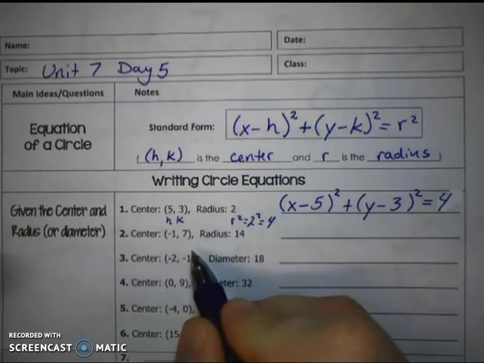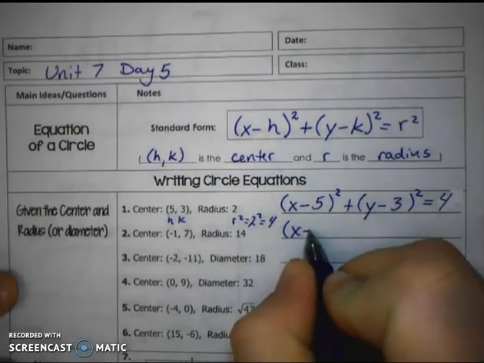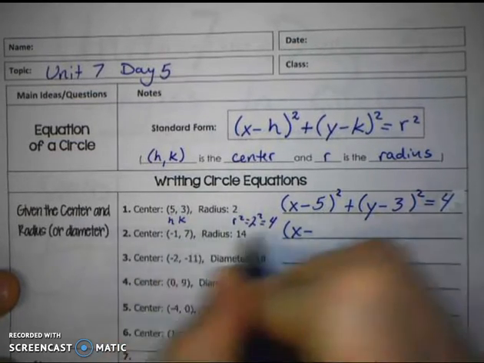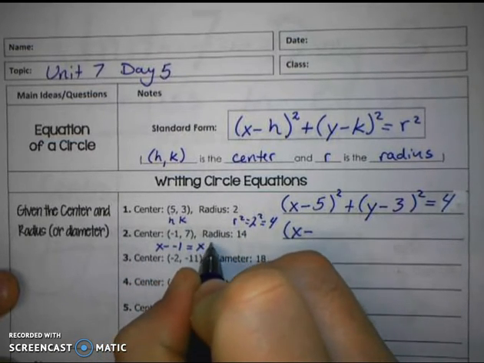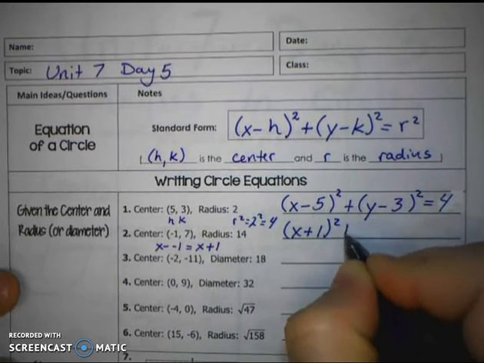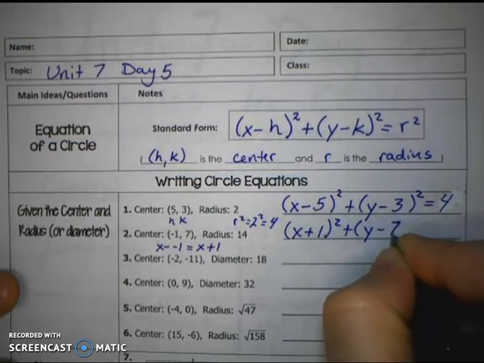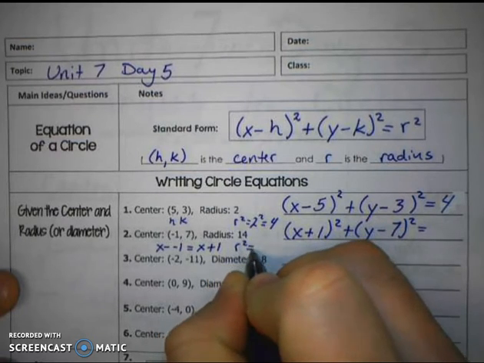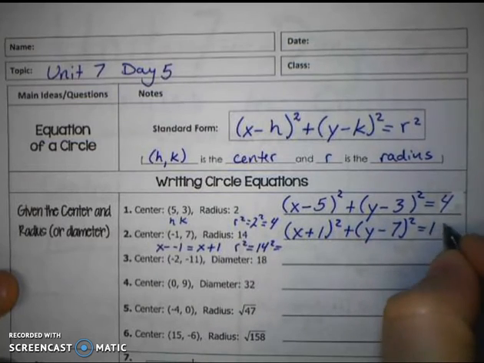Okay, so we're going to try number 2. Number 2, we're going to do x minus the x coordinate from the center. Since that is a negative 1, when we do x minus negative 1, that's the same as x plus 1. So we actually turn this into plus 1. And when we do y minus that 7, it stays minus. And the radius is 14. So if I do r squared, I need to do 14 squared, which is 196.